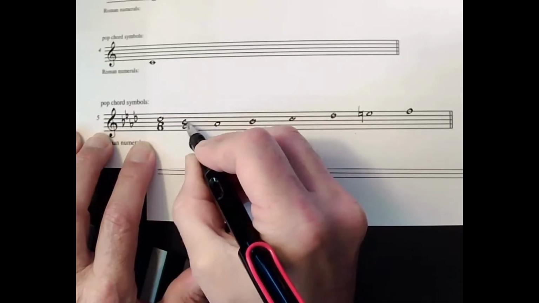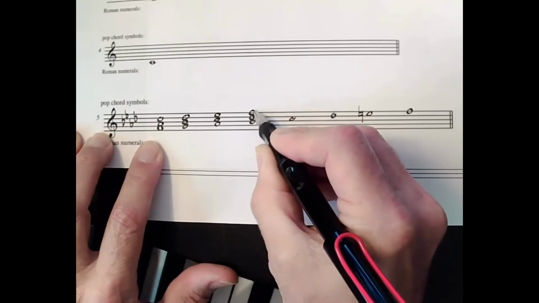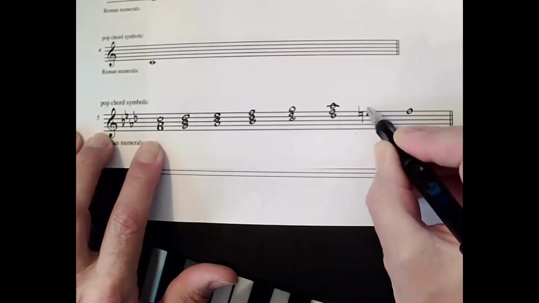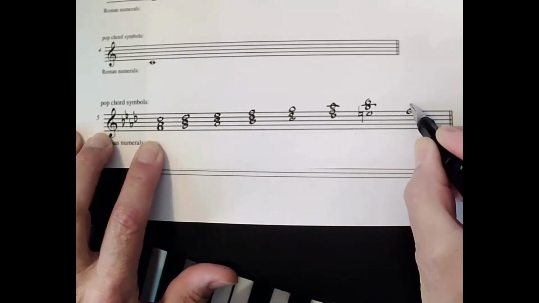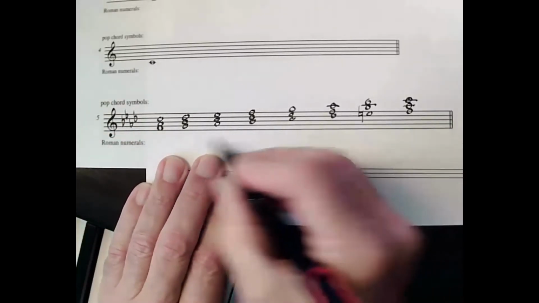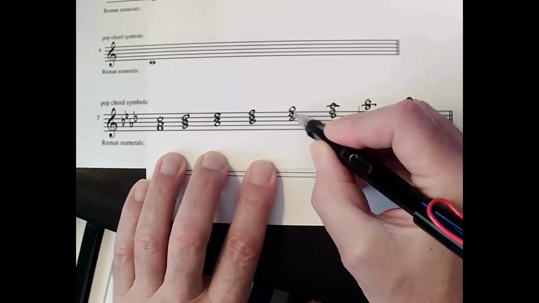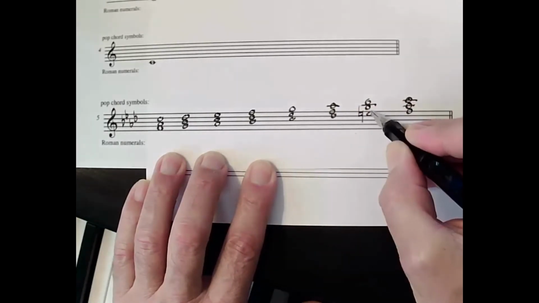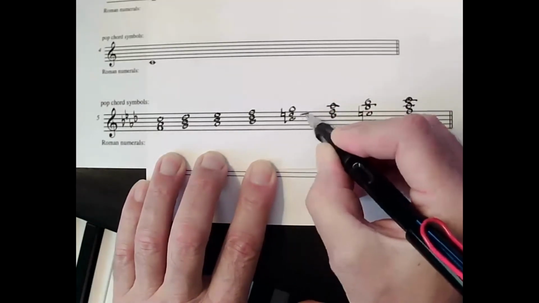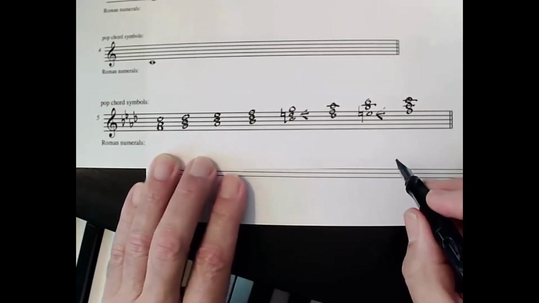1, 2, 3, 4, 5, 6, 7, 1. And the other thing we have to do is when we get to the 5 chord, 1, 2, 3, 4, 5, we need to take the 3rd of the chord, the middle note, because that's also the leading tone. Notice that's the same pitch. And we need to raise that. So those are the 2 alterations that you make whenever you write a set of chords in a minor key.